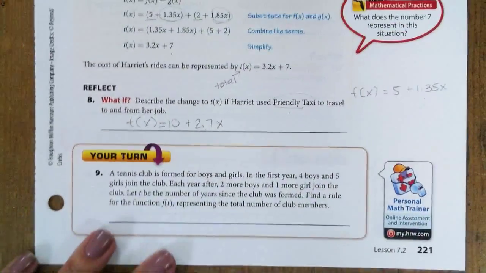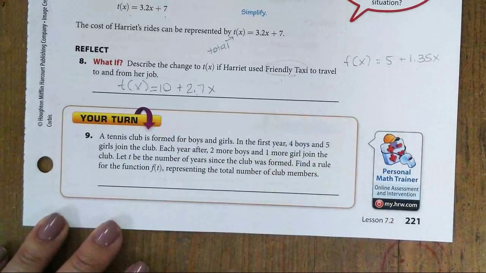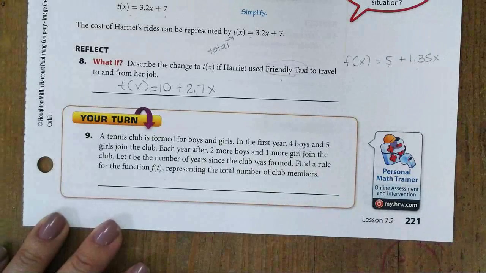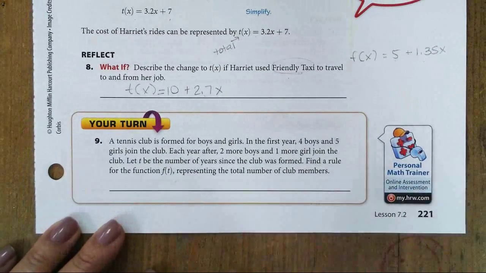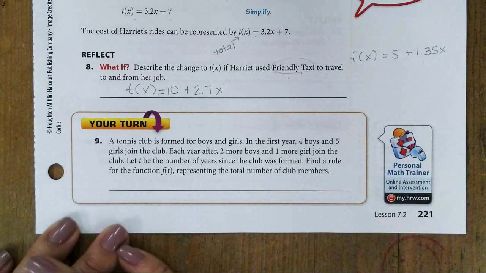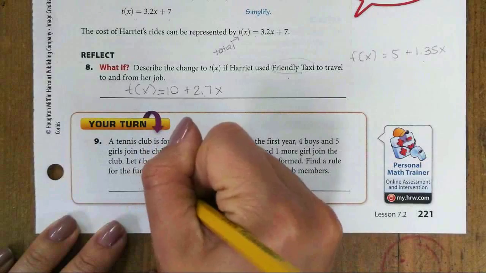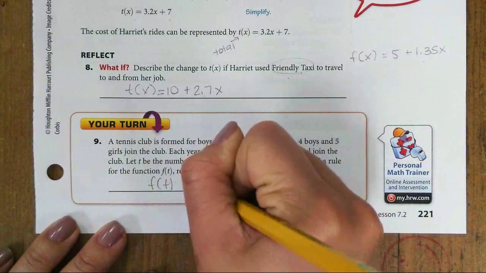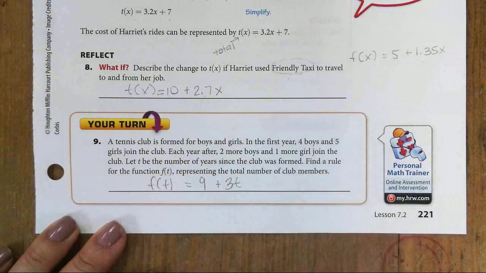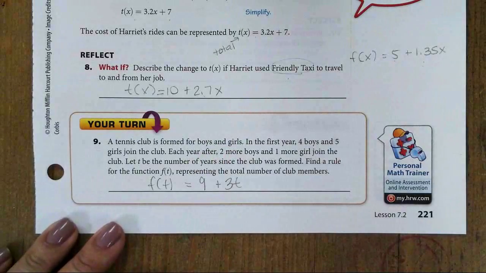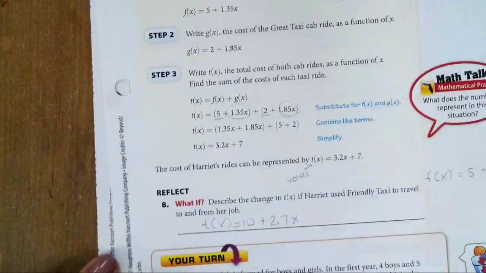Now I want you guys to try this your turn question on your own. Go ahead and push pause, and when you finish it, push play and I will give you the answer. So your f of t should equal 9 plus 3t. All right, so that's your answer for that.